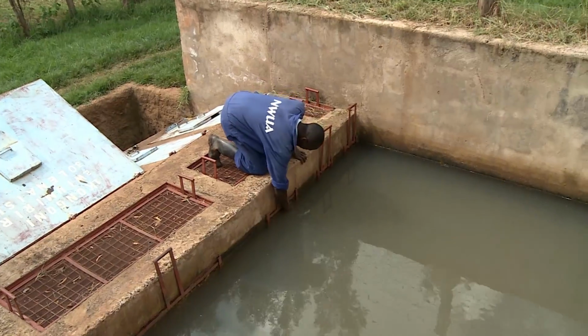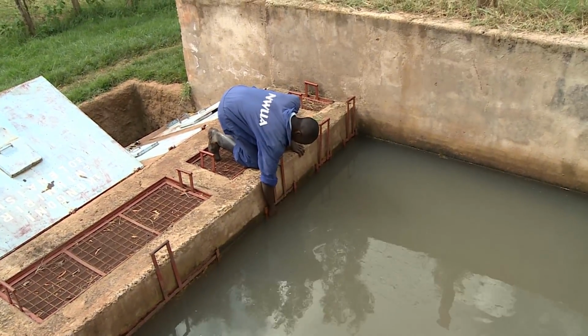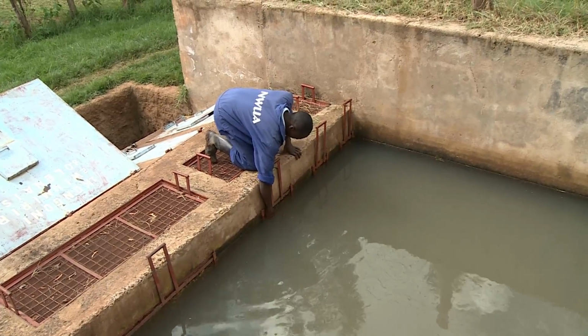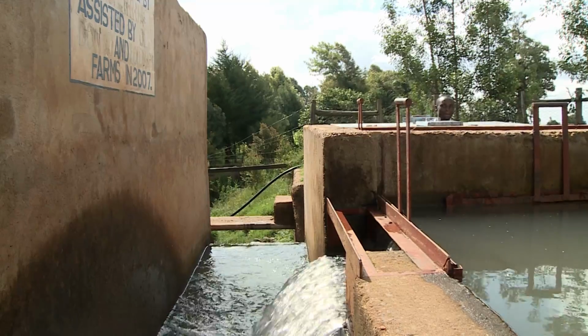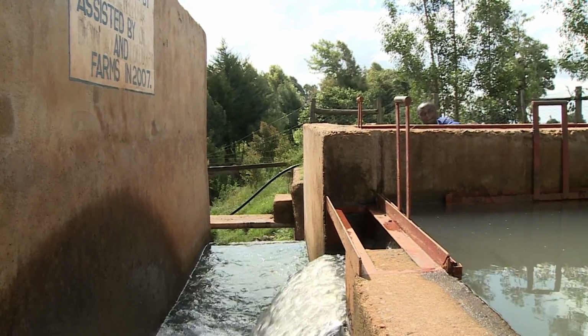RUA has been able to employ 5 river scouts. Their job is to walk around the river line to see that there is no illegal connection along the line, and this has ensured the river has been flowing to the confluence of Timau RUA throughout the year.